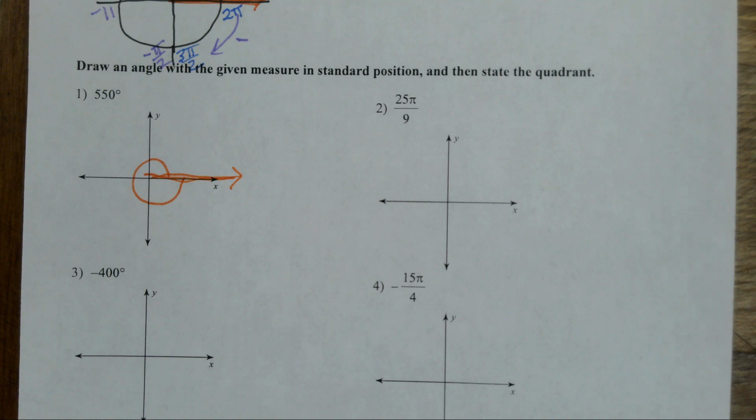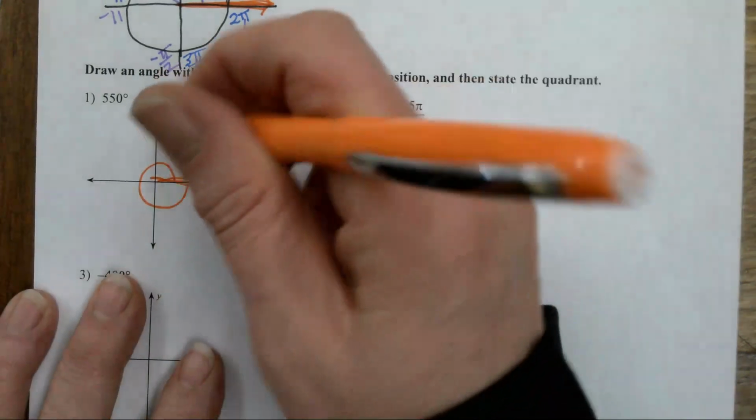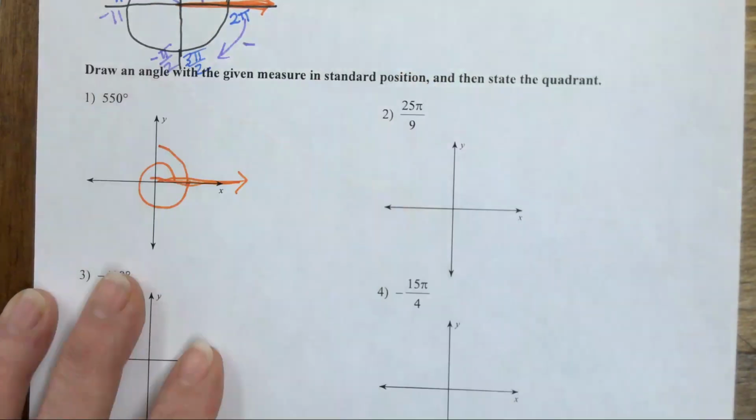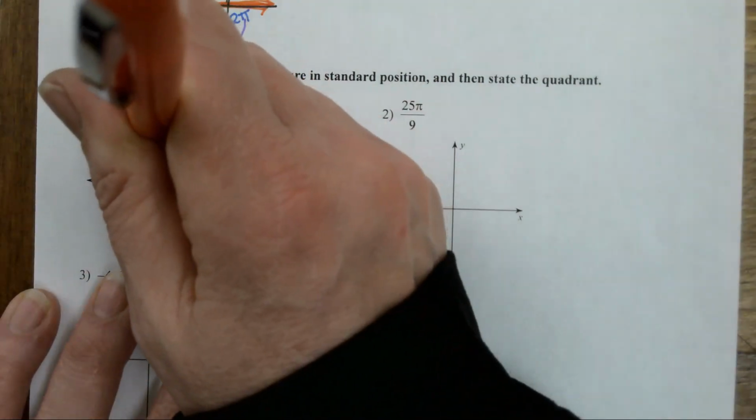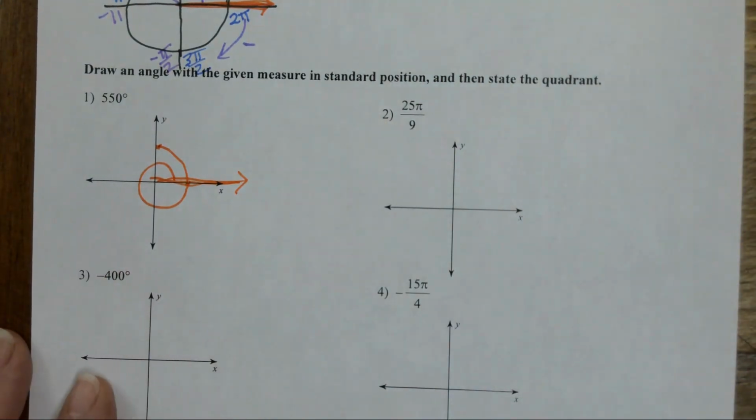Good? So this is me one lap around my circle, 360 degrees. If I go one more movement up, that's just 90 degrees added onto it. So 360 plus 90 is 450. Good?